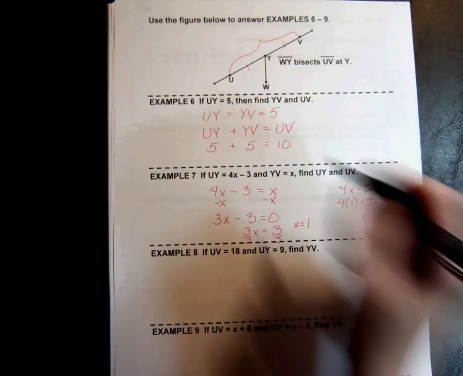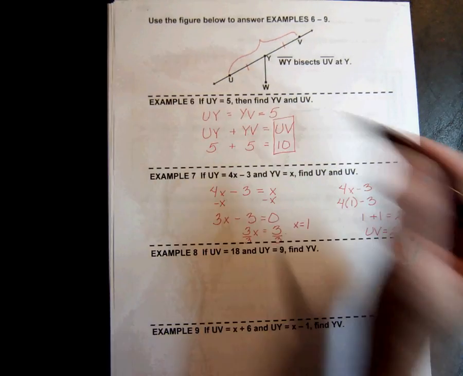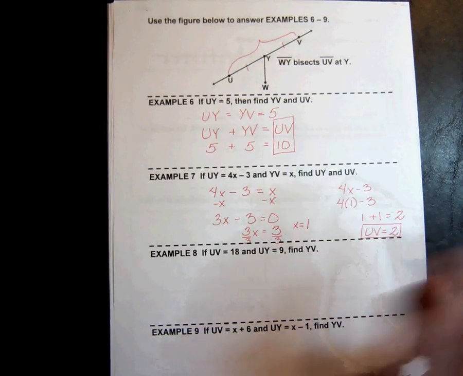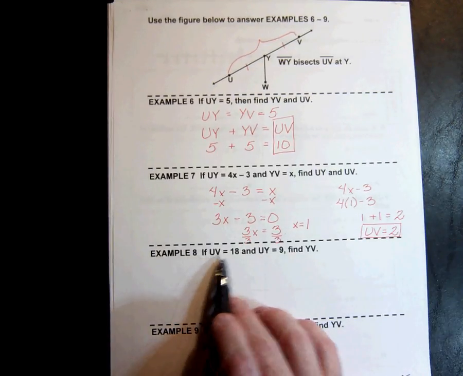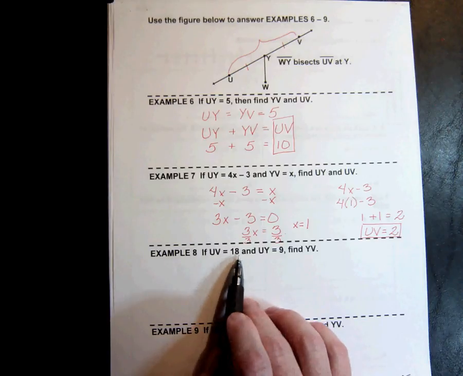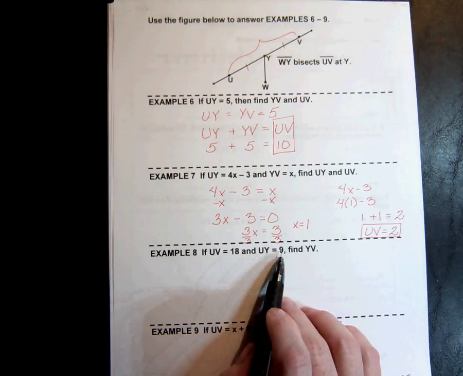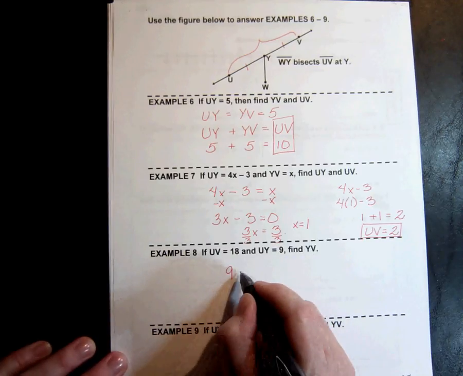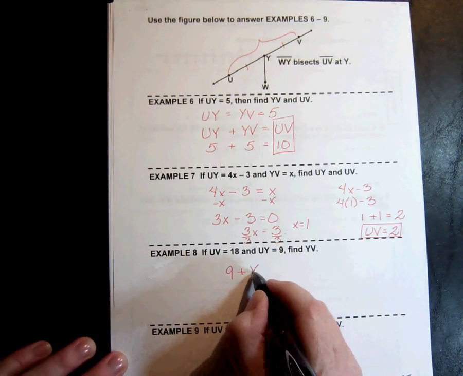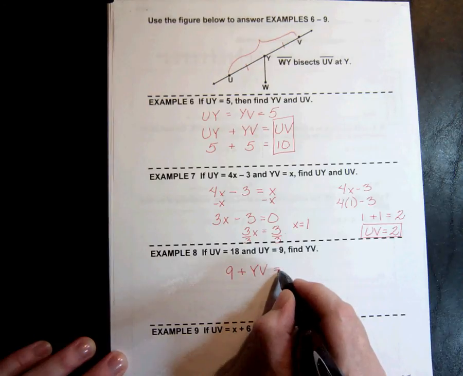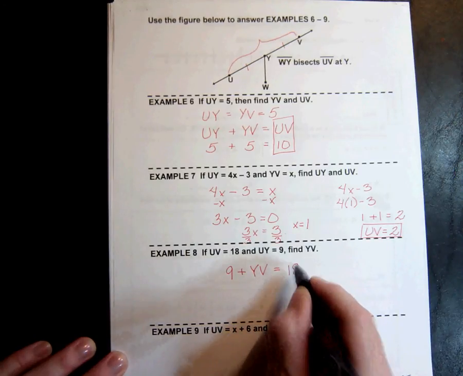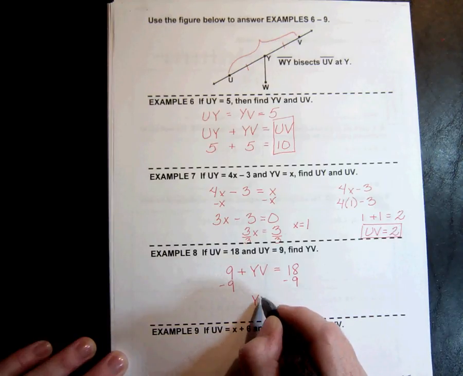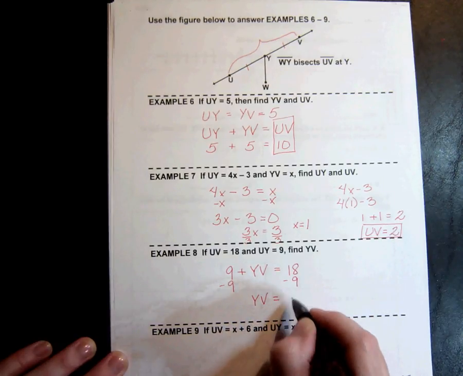We're looking at V if you want to box your answers here. UV is the whole distance across. Be careful here. UV is giving me the total distance, and so it's made up of its two parts. So you have 9 plus the YV is equal to the 18. So subtract 9 on both sides, and the YV, which is what they're asking for, is going to be 9.